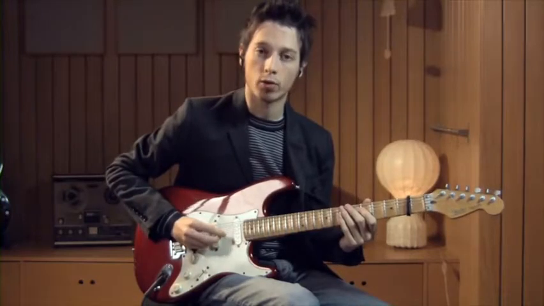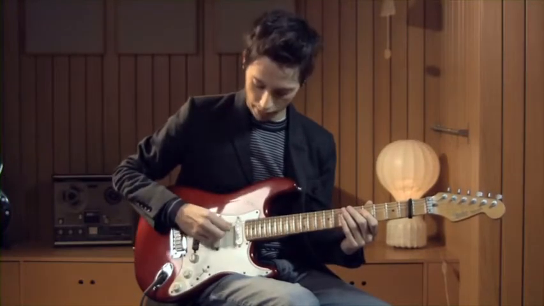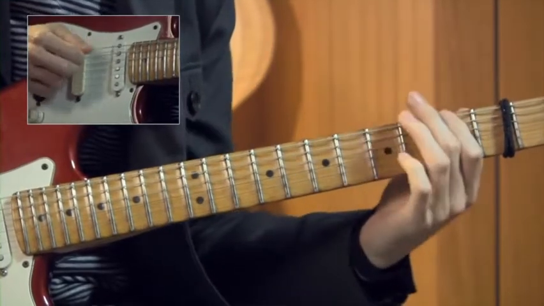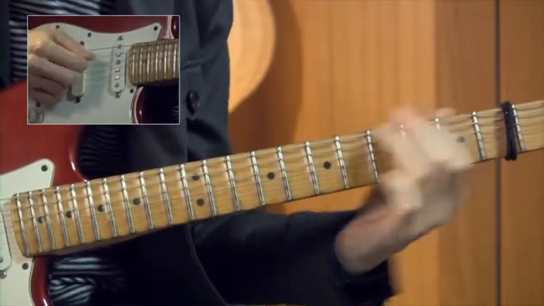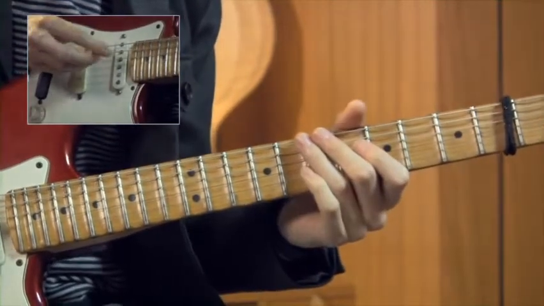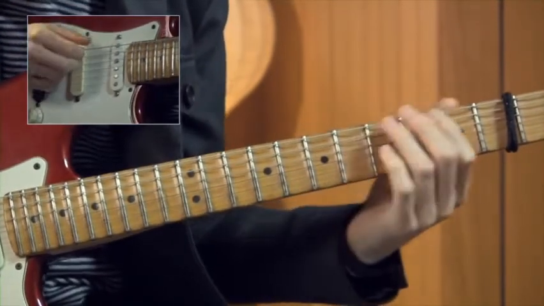Then a movement of descending sweep between the fourth and the fifth. And again a descending sweep between the fifth and the sixth.